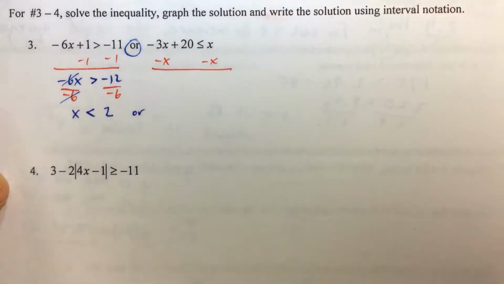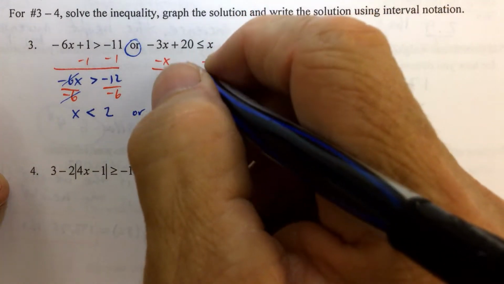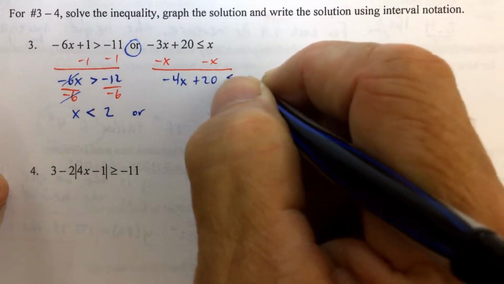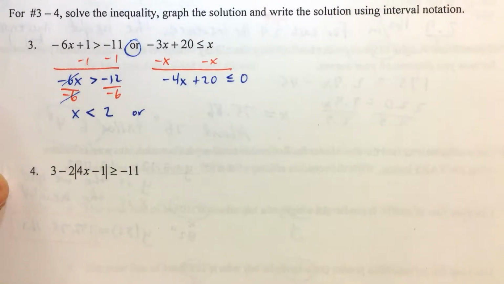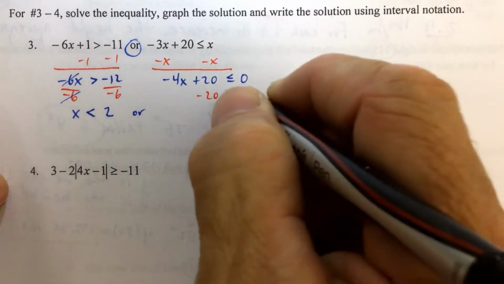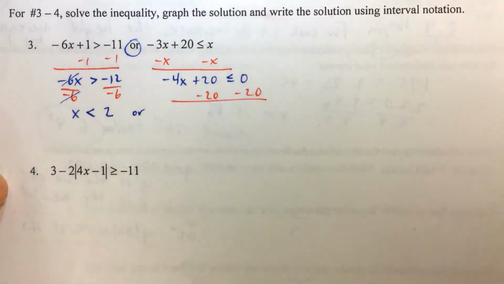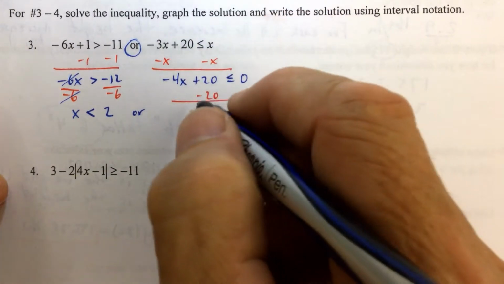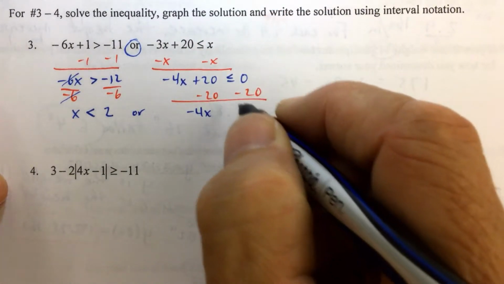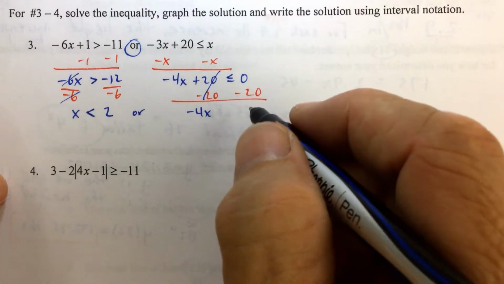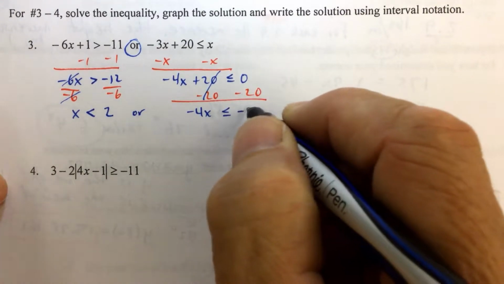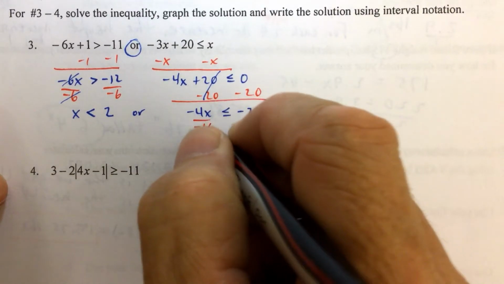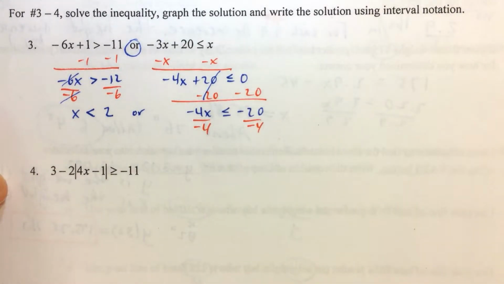If I bring the x's to the left side, it means I'm going to be subtracting x from both sides, and I get negative 4x plus 20 is less than or equal to 0. That's okay to get 0 there. And then I'm going to subtract 20 from both sides. I haven't divided or multiplied by a negative number yet, so I'm going to keep the inequality symbol facing in the same direction. Here we get negative 4x, with the 20s canceling, is less than or equal to 0 minus 20, which is negative 20. And now for the all-important divide both sides by a negative again.